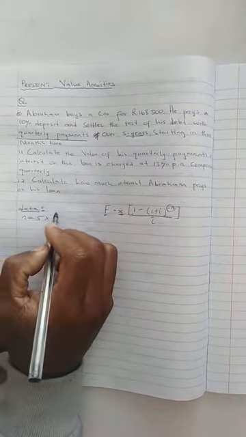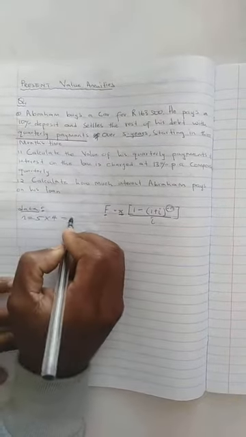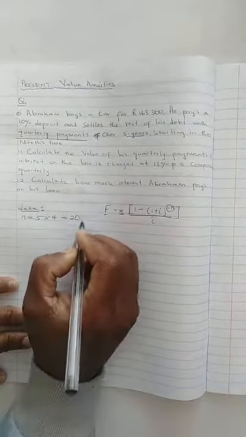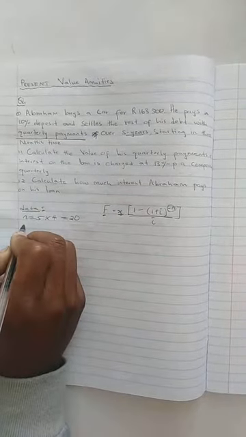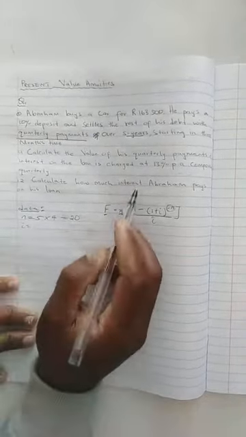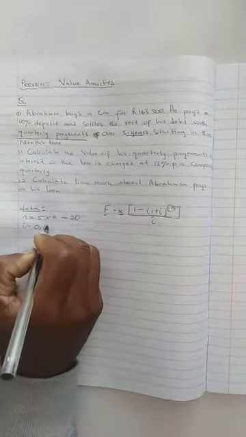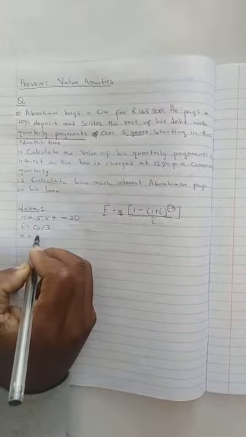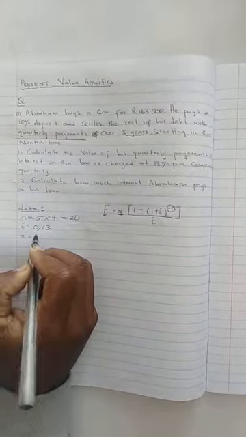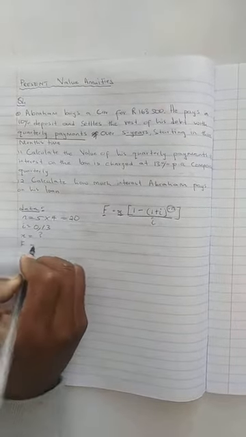So every 3 months means quarterly, and remember, quarterly you multiply by 4, which will give us 20 quarters. We have the interest rate, which is equal to 13%, but you divide that by 100, remember, so it's going to be 0.13. The value of X, which is the quarterly payment, is unknown.